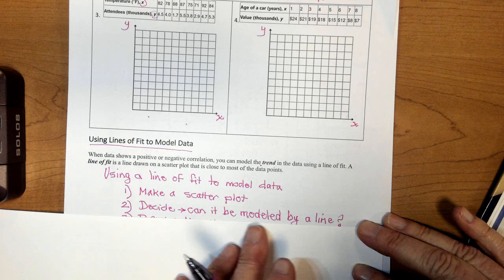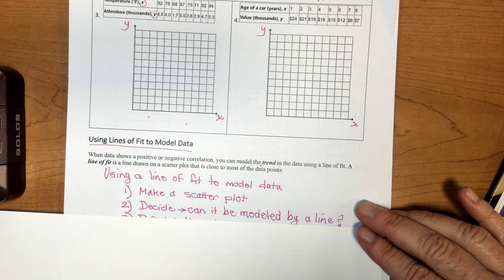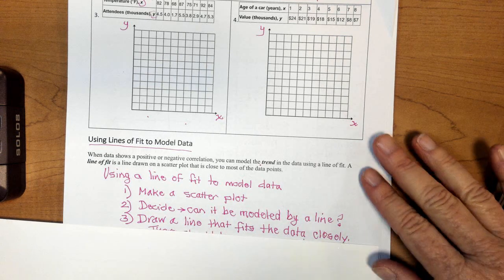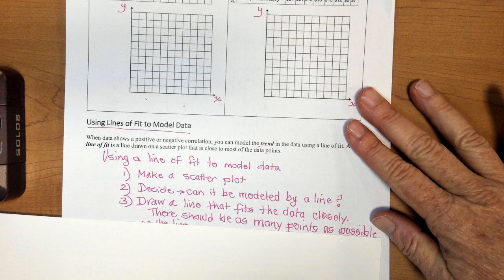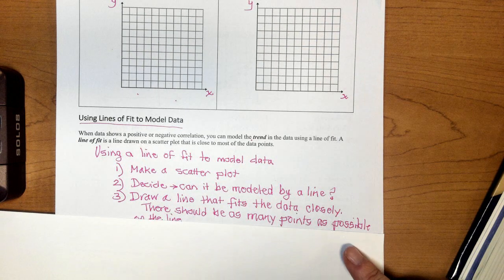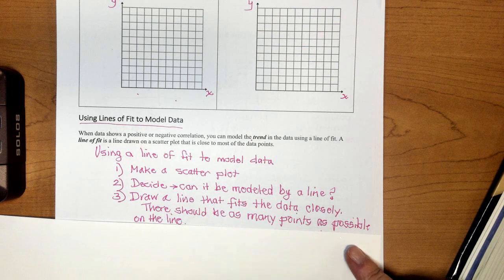So if you can model it with a line, then you're next going to draw a line that fits the data closely. What you want to do is get as many of the points as possible on the line that you draw.